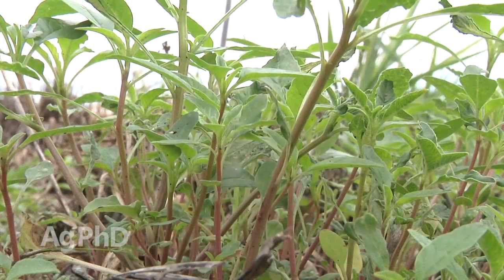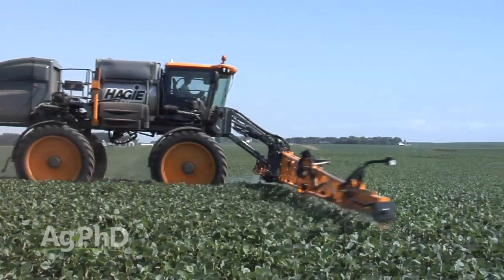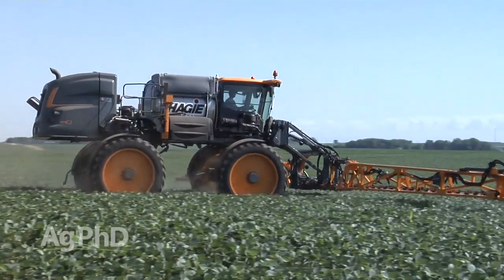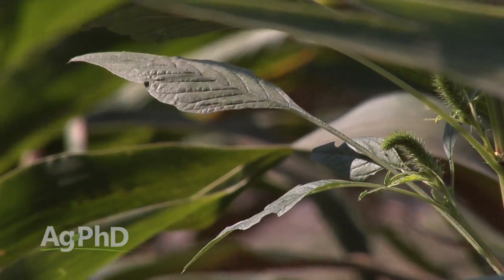One may affect that plant right at the nodes, one might affect the plant further down or further out or wherever. So if you get different sites of action, that's really what we're looking at when we're trying to find which herbicide solutions are going to control some of these resistant weeds.